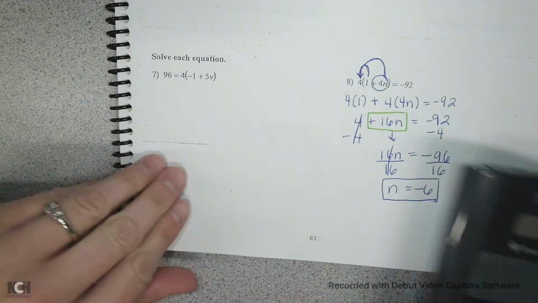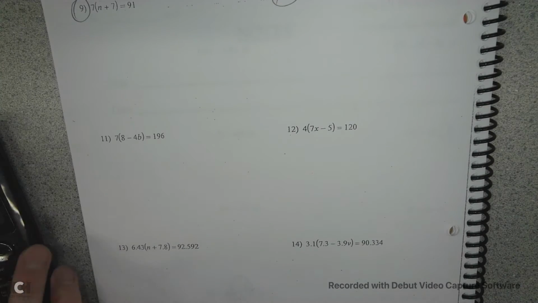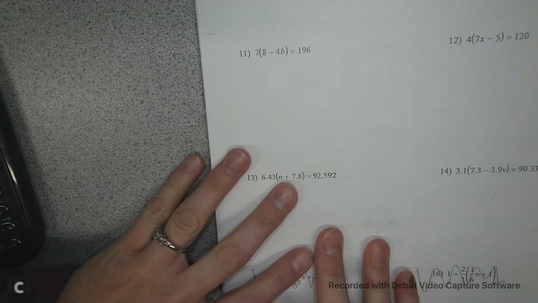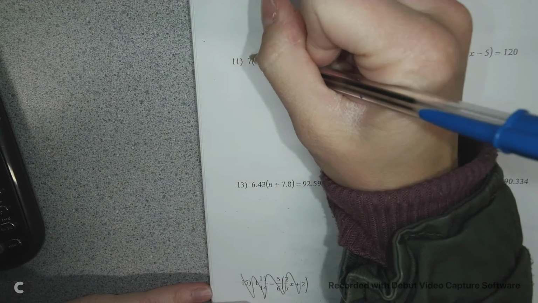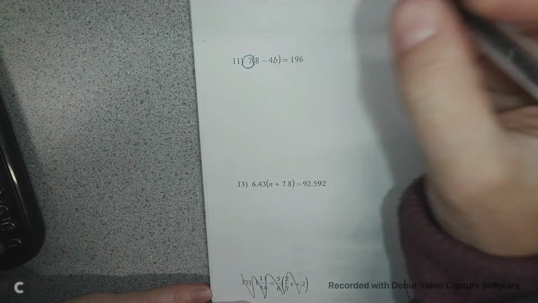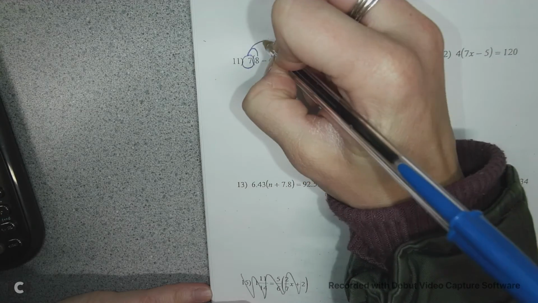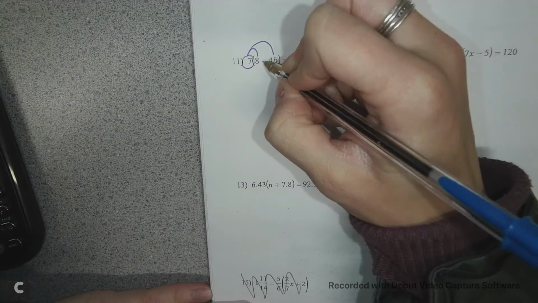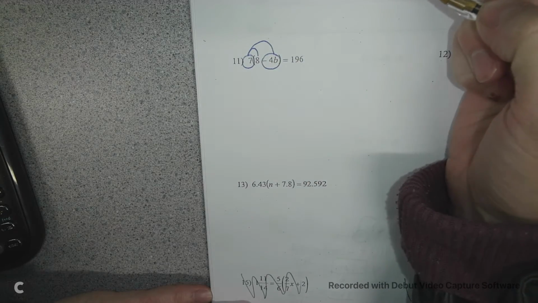Okay, let's do another one. Let's see here. We're going to do number 11. Okay, on number 11, again, we're going to take this guy that's in the very front and we're going to distribute him, which means multiply. We're going to distribute him to the first term and to the second term. Remember that that negative is attached to that term, so do not separate it.